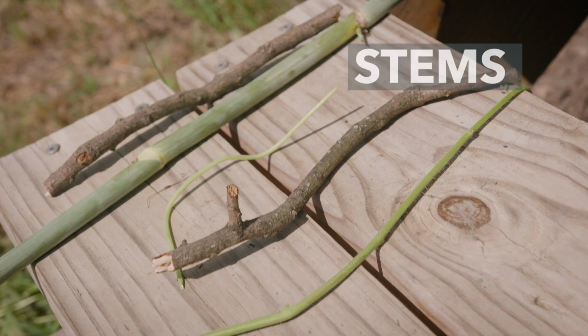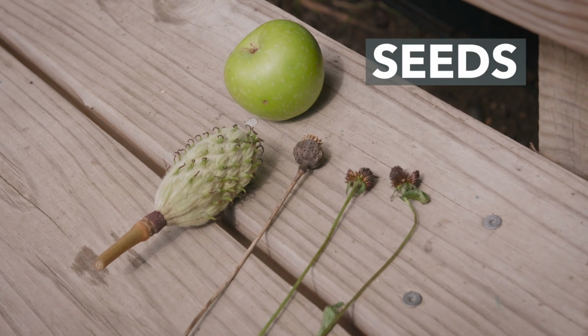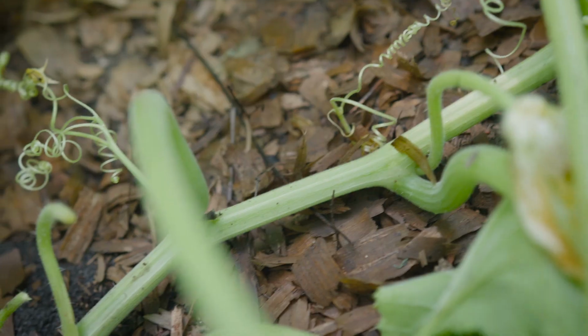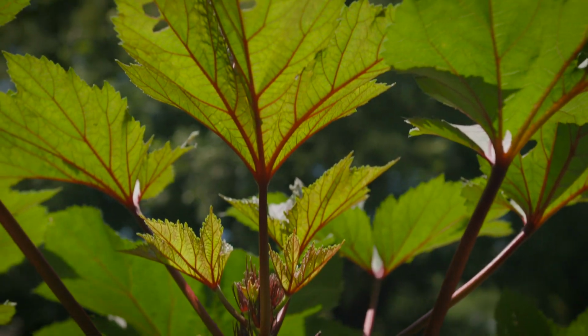To build our botany skills, let's start by reviewing some terms. You may already be familiar with some of these words for different parts of a plant, like roots, stems, leaves, flowers, and seeds. These different parts can take many forms on different plants. They can be different shapes, sizes, and colors, and it's not always easy to tell which part is which. So let's look at some examples on different plants.